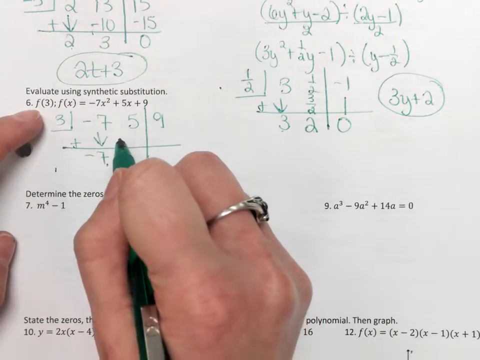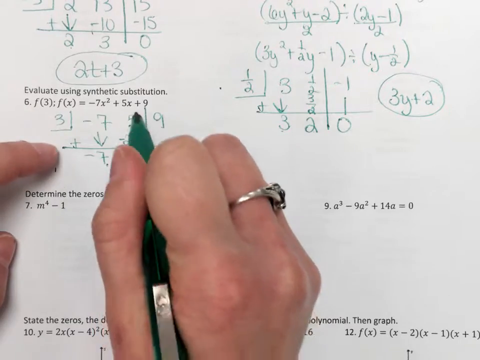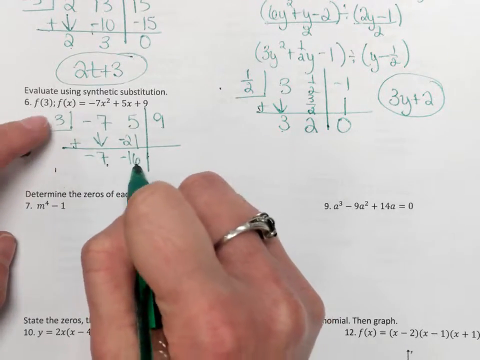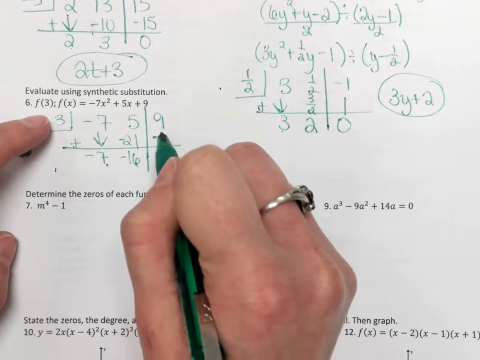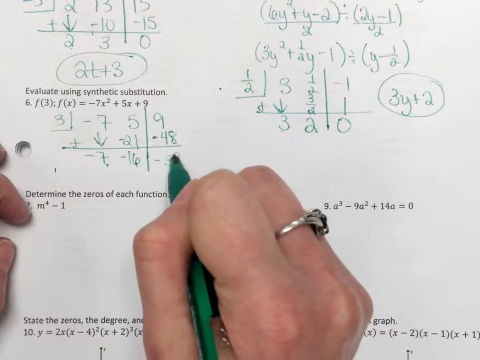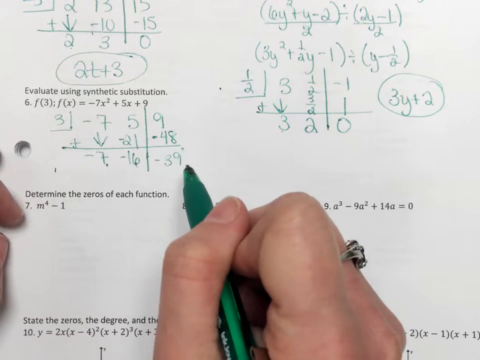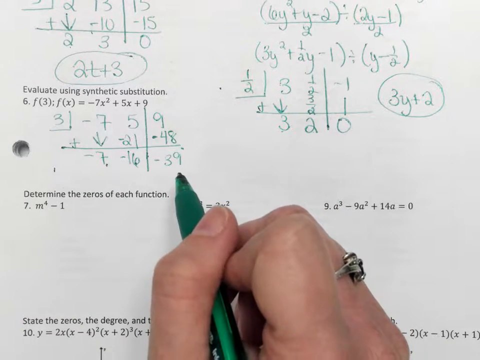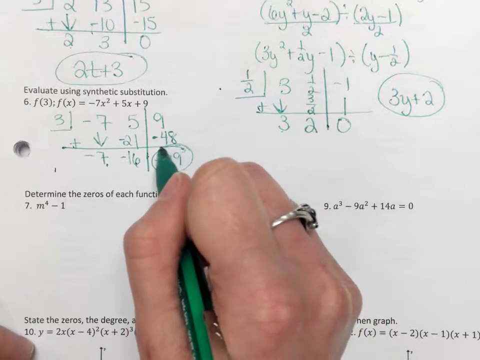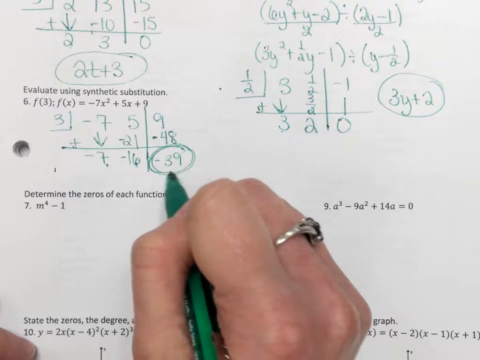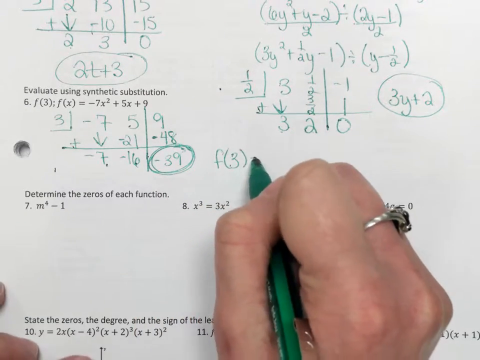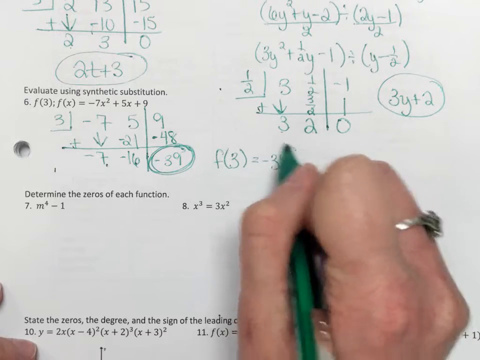Multiply, and you get... Very good. Add, and you get... Awesome. Multiply, and you get... Add, and you get... Perfect. And what is my answer? Not with synthetic substitution. The synthetic substitution is just your remainder. So be careful about how you write your answer. F of 3 equals negative 39.